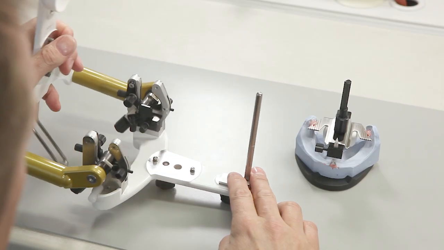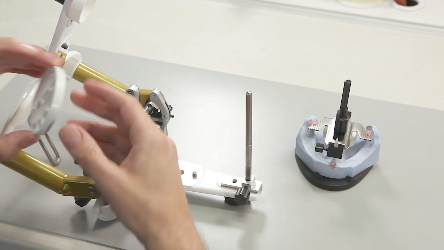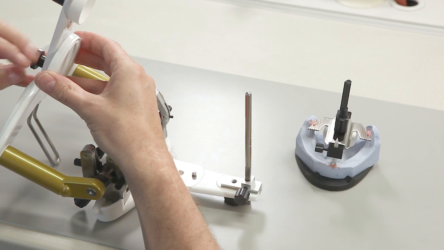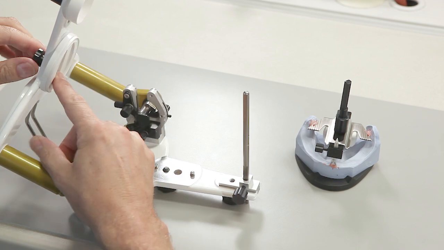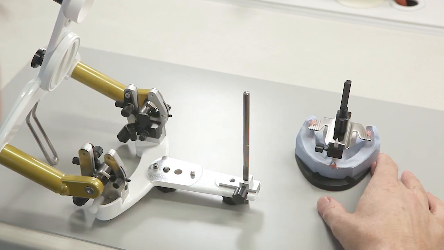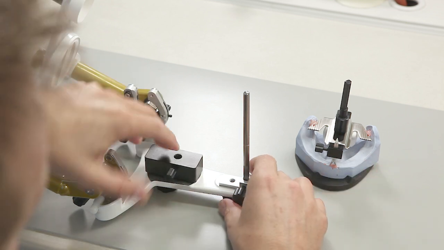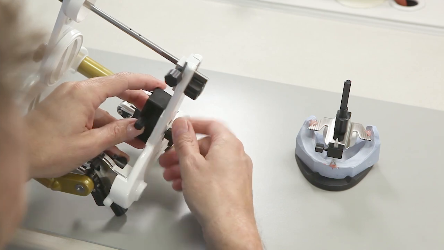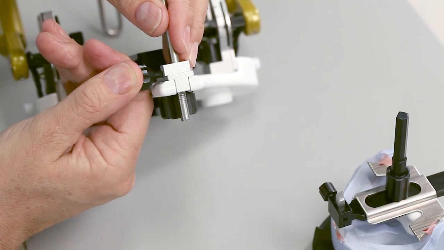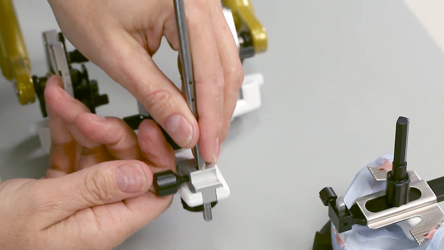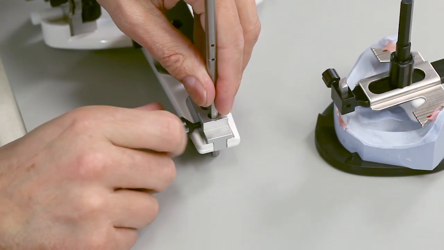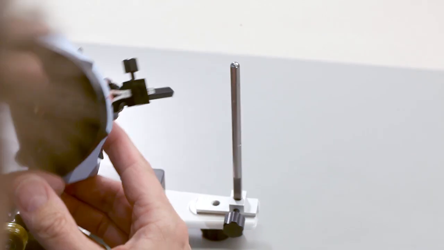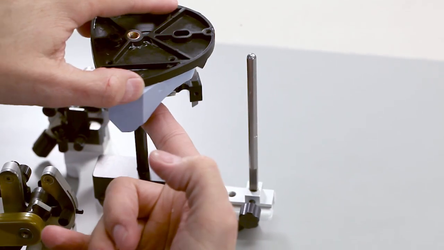Now the model can be mounted in the articulator. Screw the base plate for the lower jaw in place. Mount the instrument carrier in the upper frame base and fasten it with screws. Align the incisal guide rod to the red mark and secure it. It is now in the initial position. Insert the horizontal guide completely into the instrument carrier and secure it.